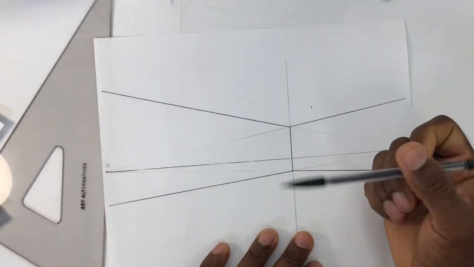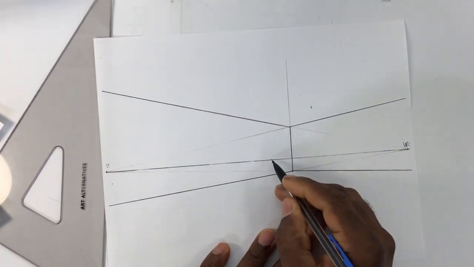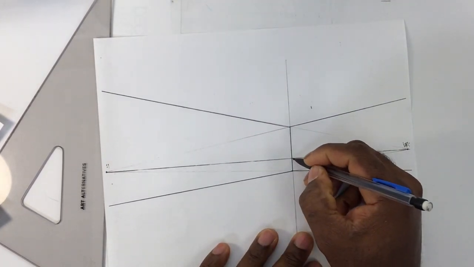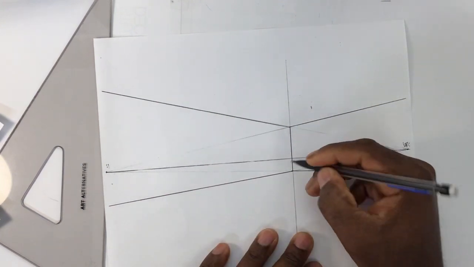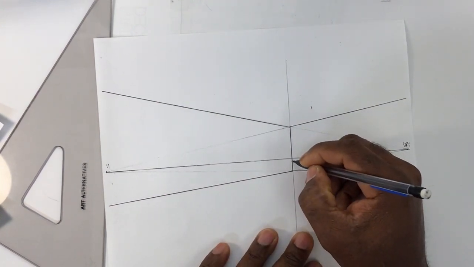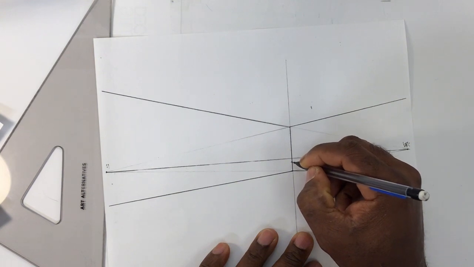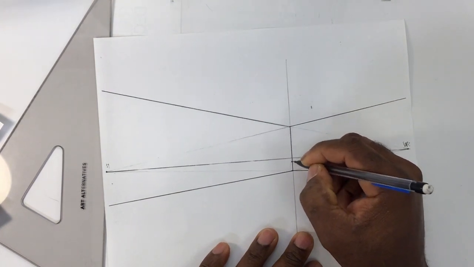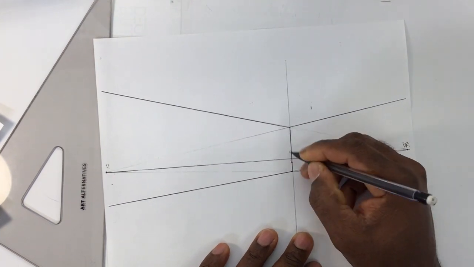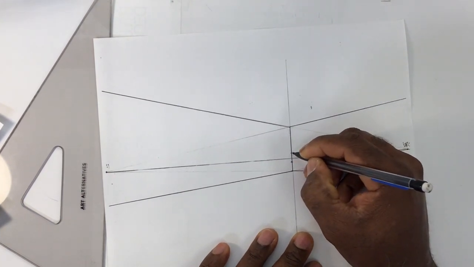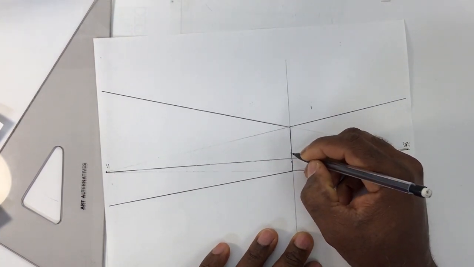Try not to have subdivisions right on the horizon line. You want to keep that and your other construction completely separate. As a rule, that's how I like to do things. It saves a lot of confusion. I don't like to have them mixed up like that.